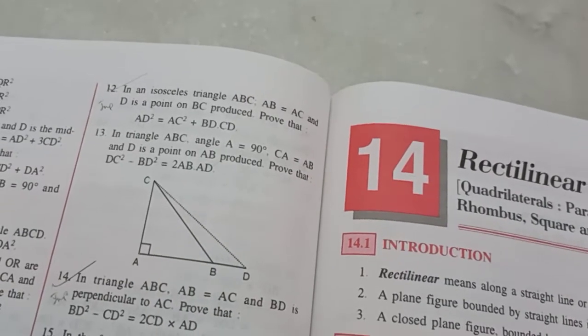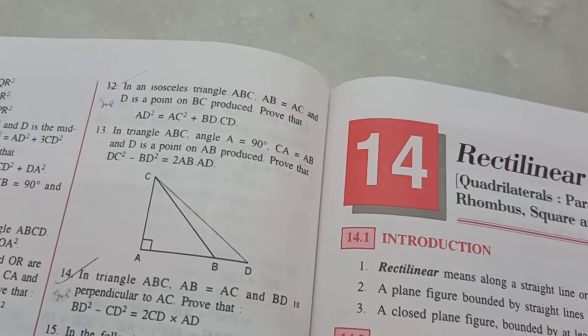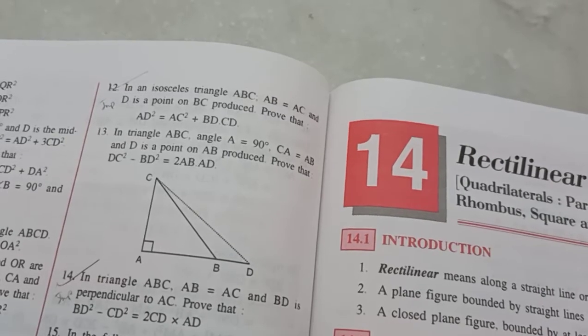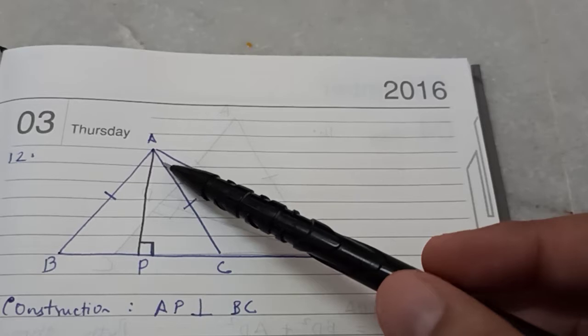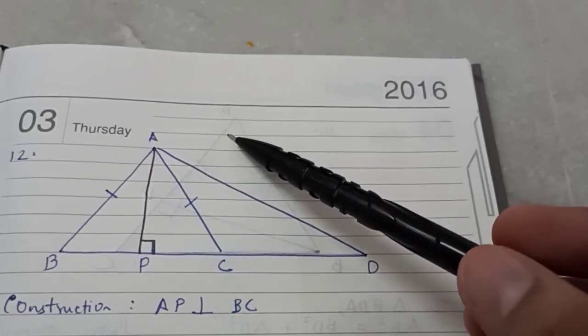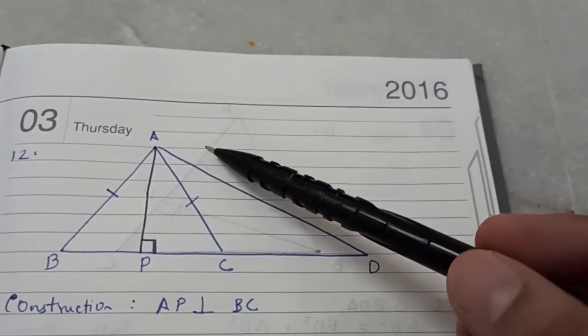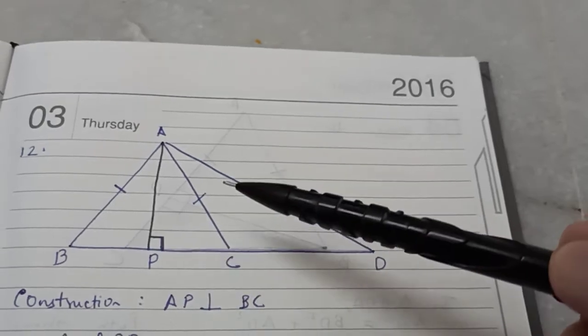Now in the 12th sum, there is an isosceles triangle and we have to prove this. We'll have to do a construction because there was no mention of a right angle triangle here. But we have to use Pythagoras Theorem in this sum. So construction is AP perpendicular to BD.